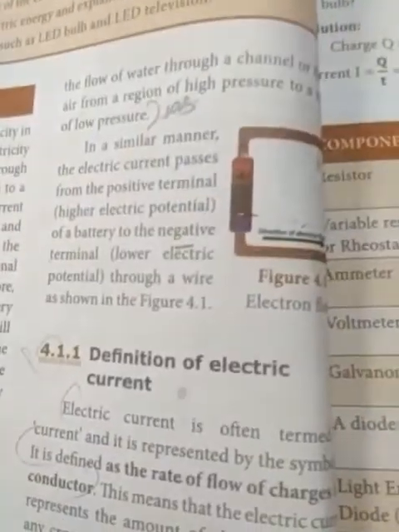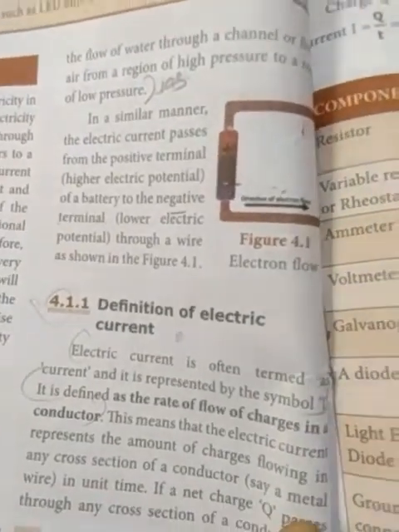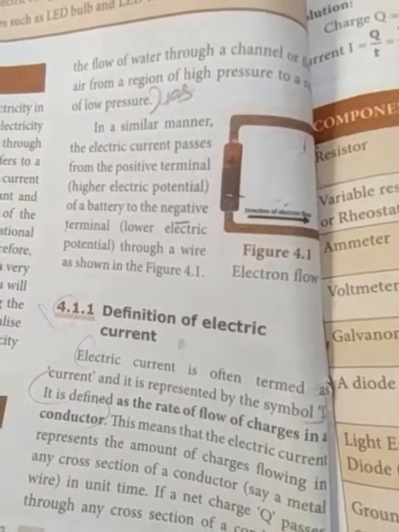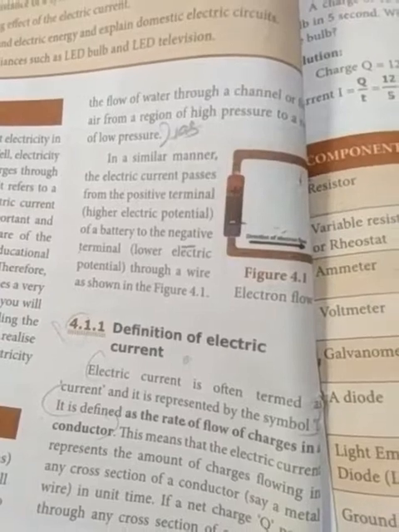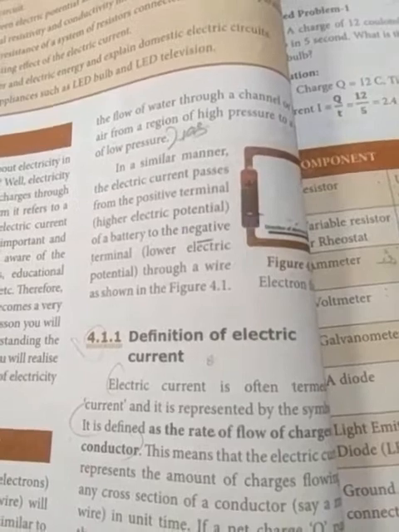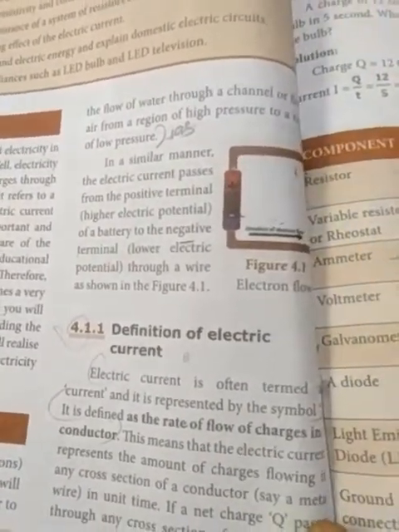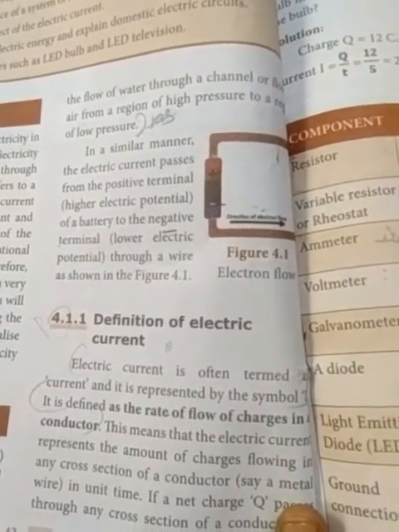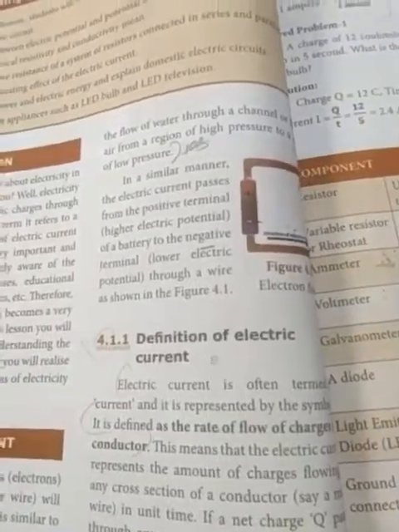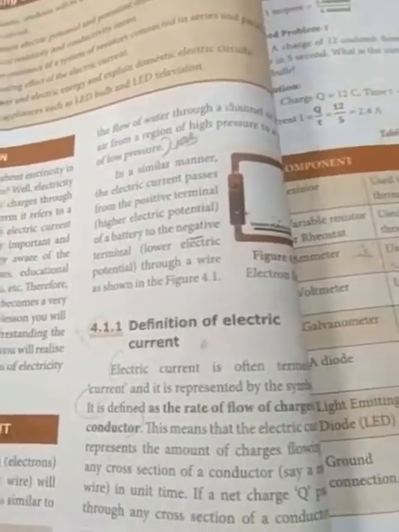Okay, so next you see the definition of the electric current. The electric current is represented by the simple symbol I, capital I. What is the current? It is defined as the rate of flow of charge in the conductor. So how much charge is flowing through the conductor, that is what we calculate, that is I.